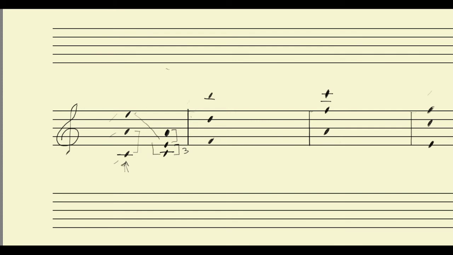From C to A, we have the interval of a sixth. So we have a sixth and a third. If that interval structure looks familiar to you, that is the interval structure of a first inversion chord. So it looks like this is probably a first inversion triad.